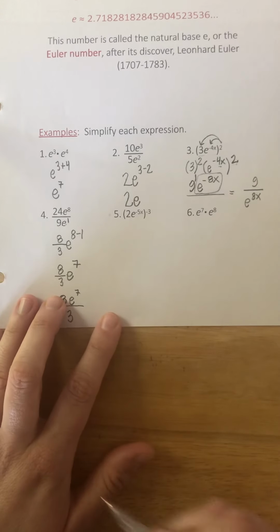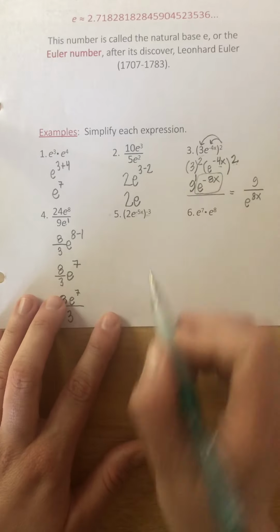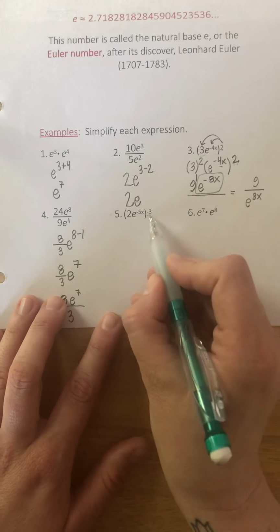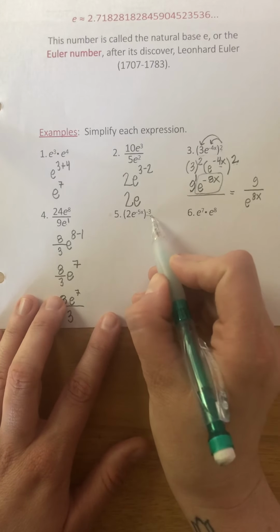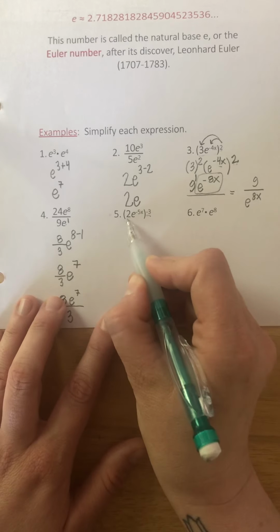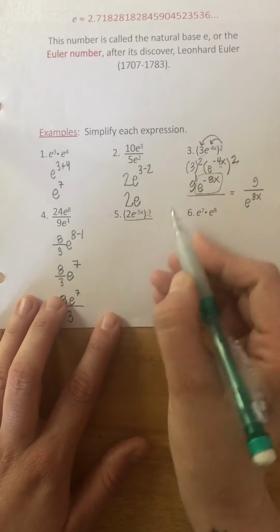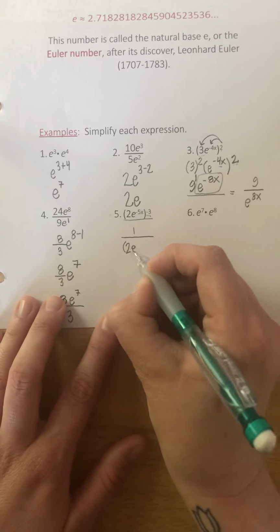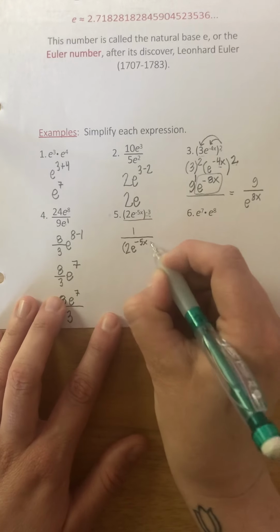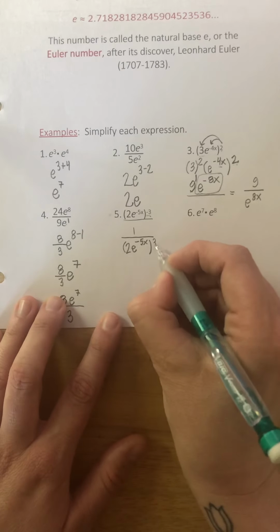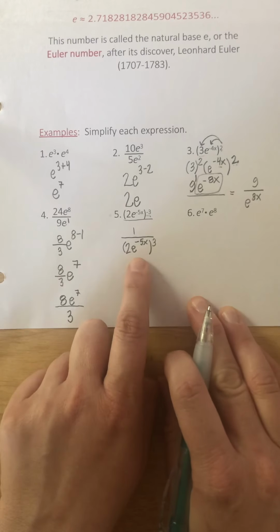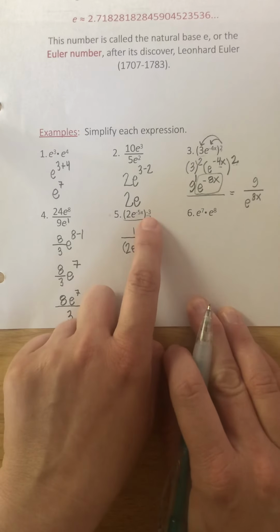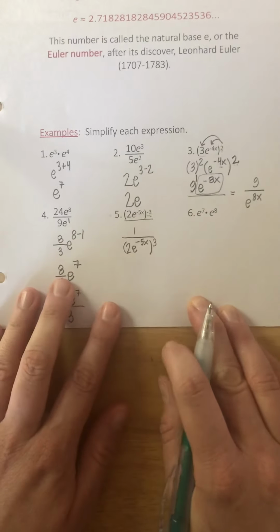All right, number 5. So here we have a negative exponent on the outside, a little bit different from this one. Remember we learned in a previous chapter that we could go ahead and change that negative exponent to a positive exponent simply by flipping this whole thing. So in other words, I'm going to do 1 over. I'm going to take that whole thing, move it to the bottom, and it changes my outside exponent to a positive 3. So it doesn't change anything inside of the parentheses. That negative 5x remains a negative 5x, but it changes our outside exponent and turns it into a positive 3.